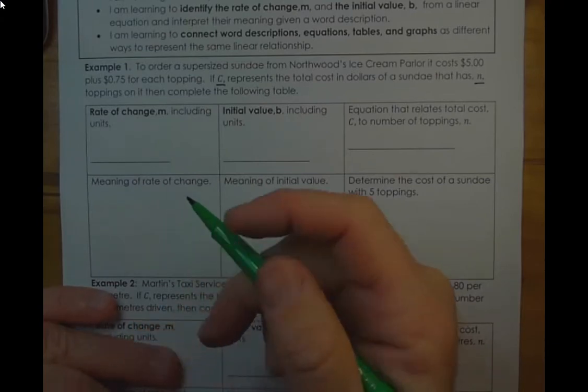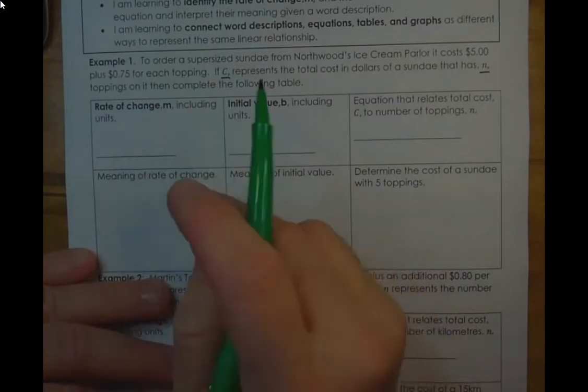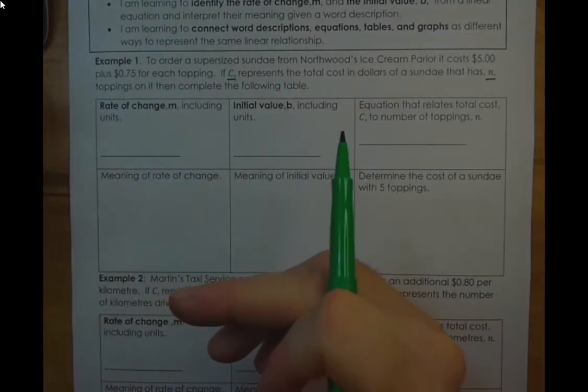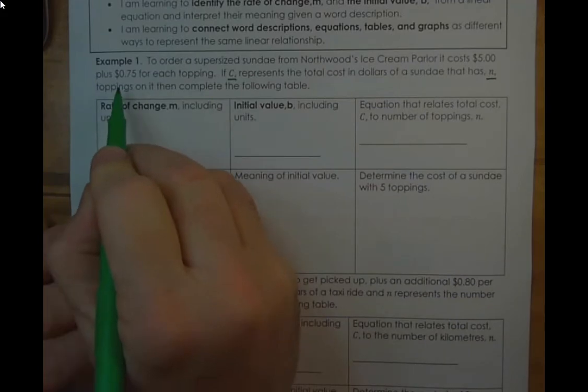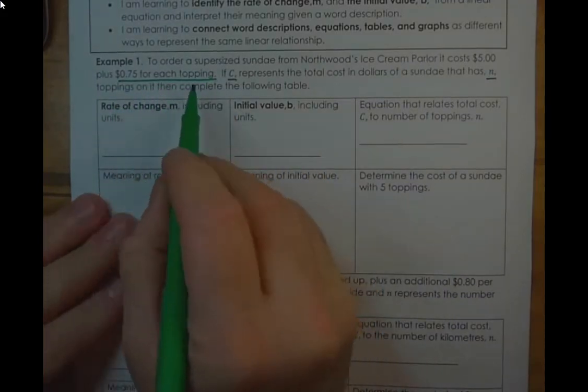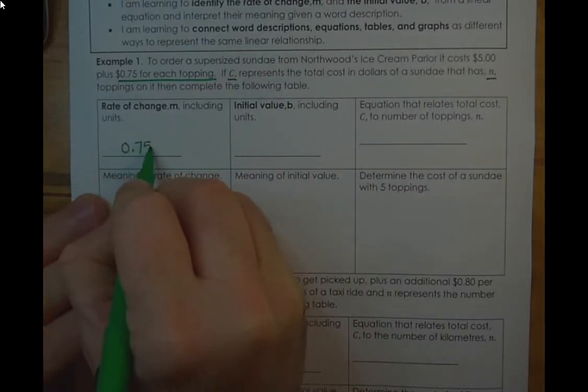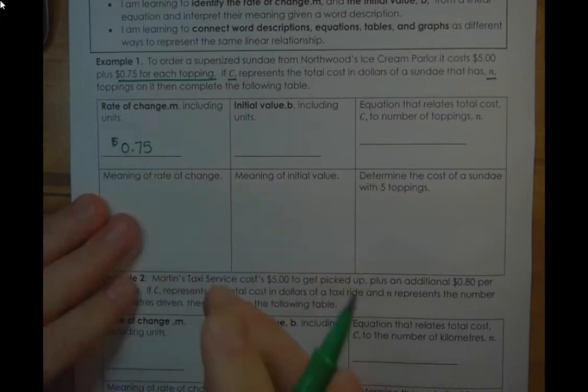So when we're talking about rate of change, it is comparing two units. If we're looking at this, that's what's changing over time, the 75 cents. All right.